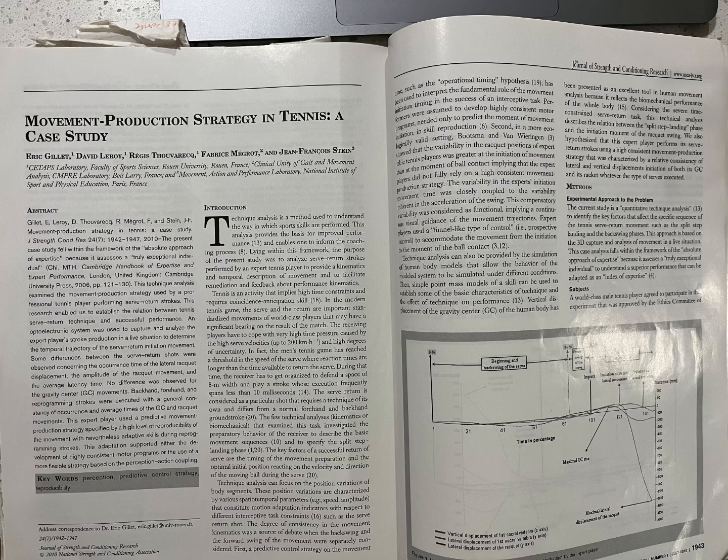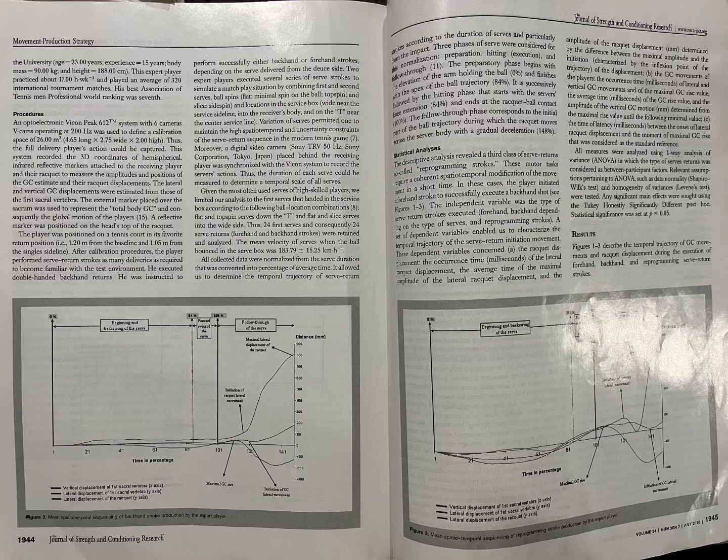Subjects. A world-class male tennis player agreed to participate in the experiment that was approved by the ethics committee of the university. Age 23 years, experience 15 years, body mass 90 kilograms and height 188 centimeters. The expert player practiced about 17 hours a week and played an average of 320 international tournament matches. His best Association of Tennis Professionals world ranking was 7th.